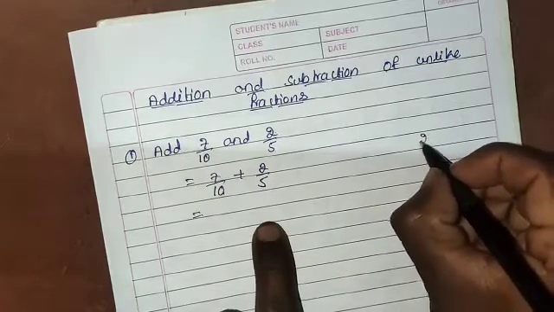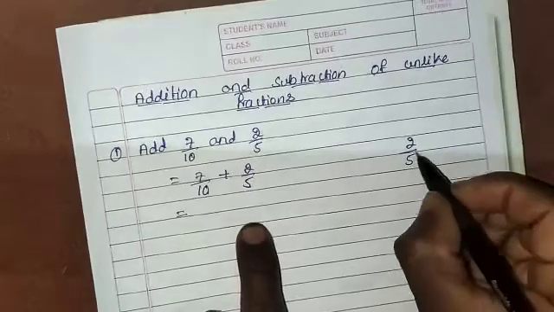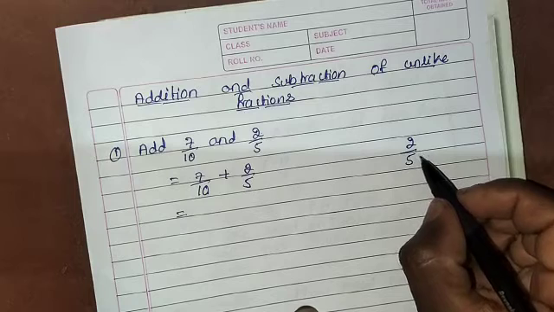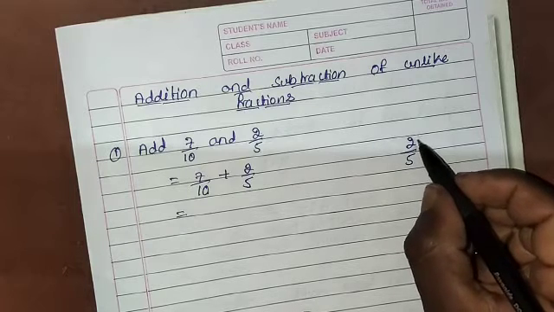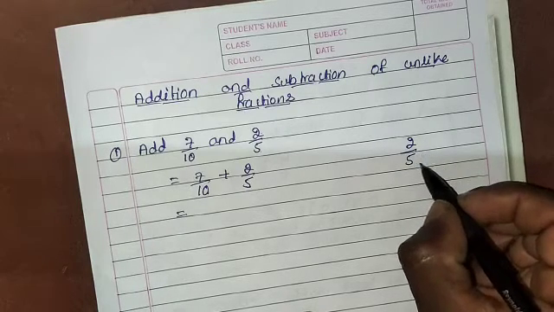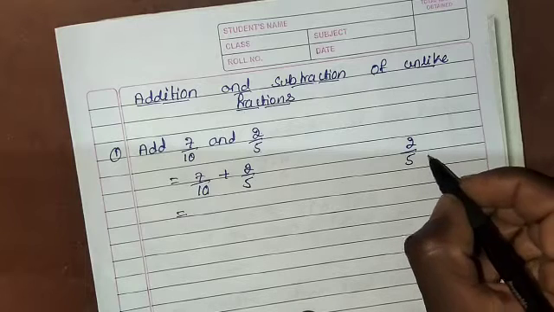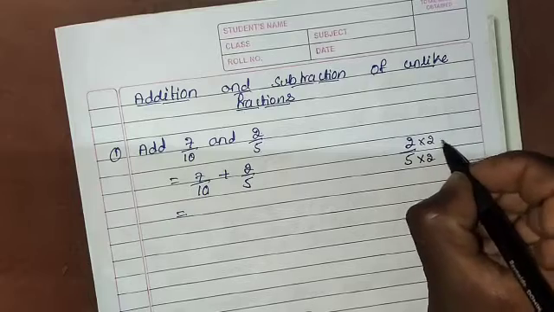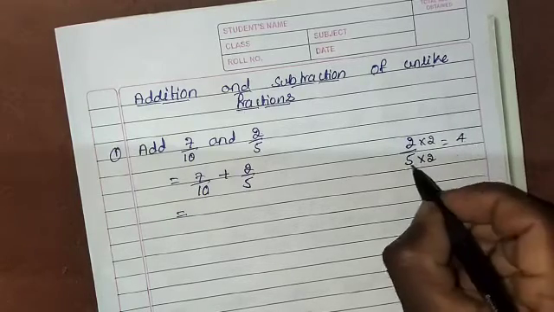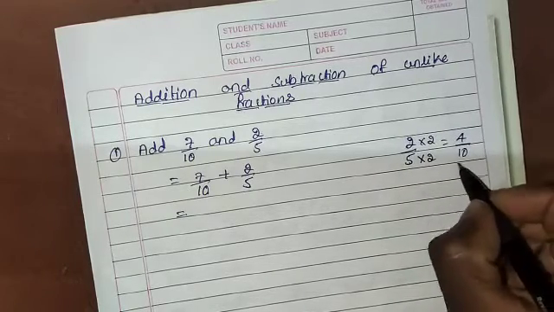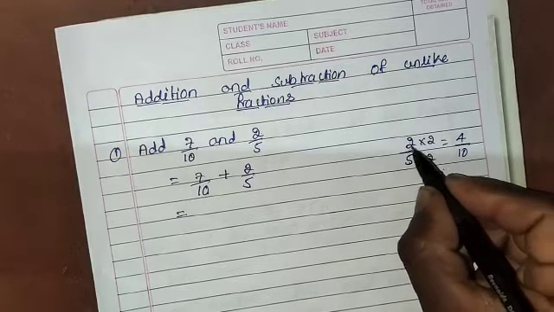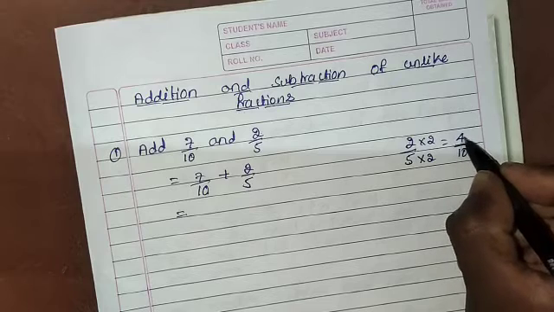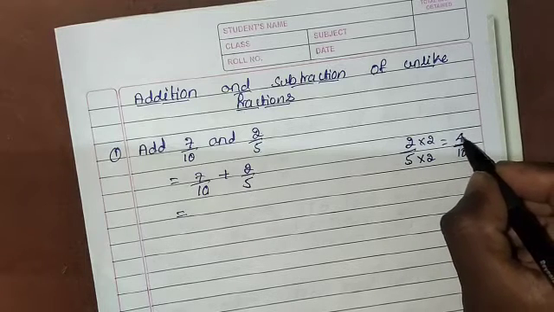Then what do we do? Here we have 2 by 5. For this fraction we have to multiply by one number, to both the denominator and the numerator, so that we get a denominator of 10. Which number do we multiply by? 2. We multiply both the denominator and the numerator by 2. 2 2s are 4 and 5 2s are 10. So we get the fraction 4 by 10.